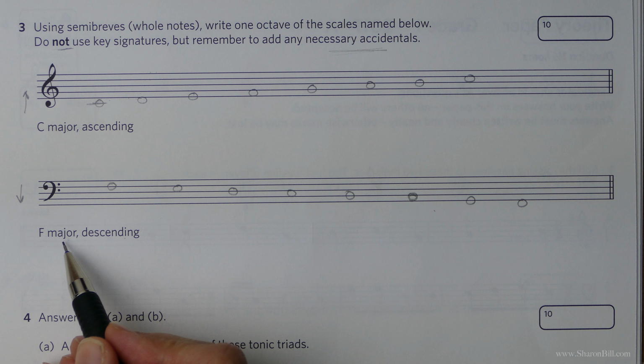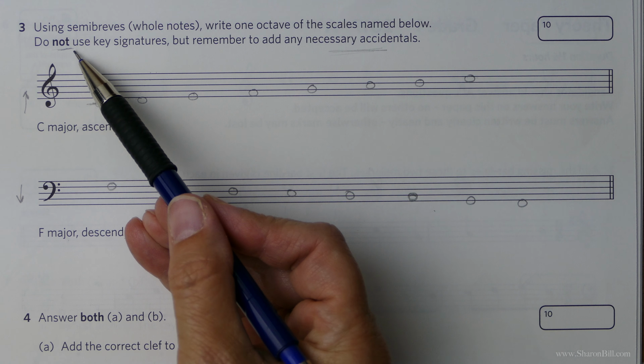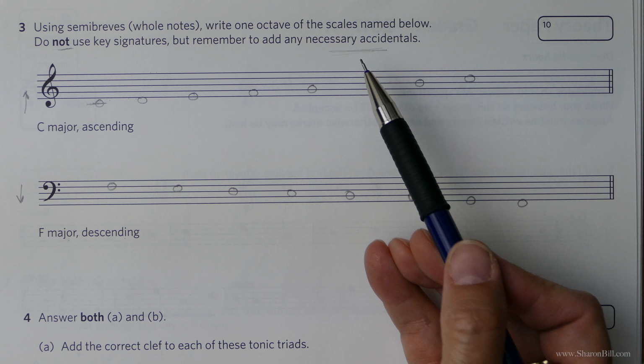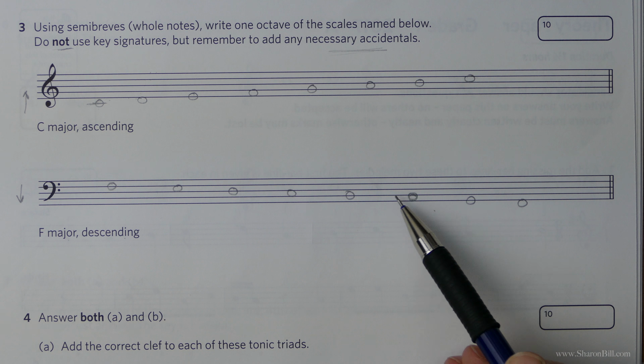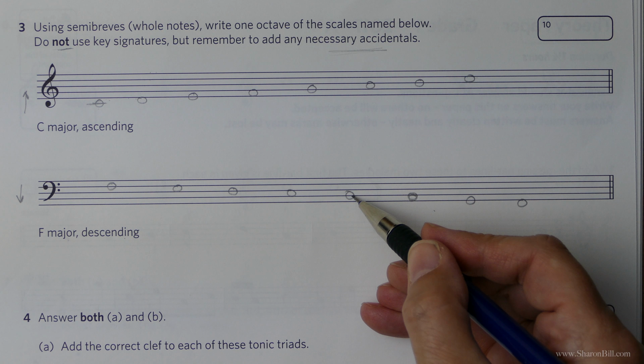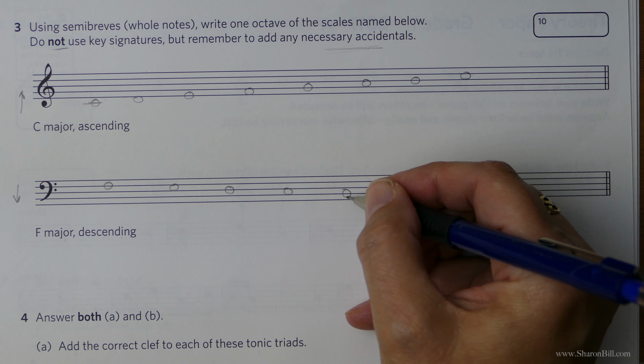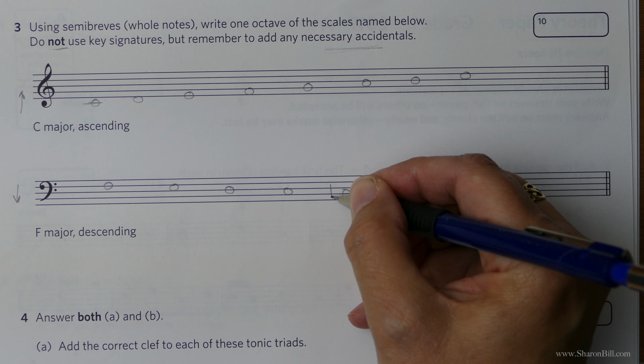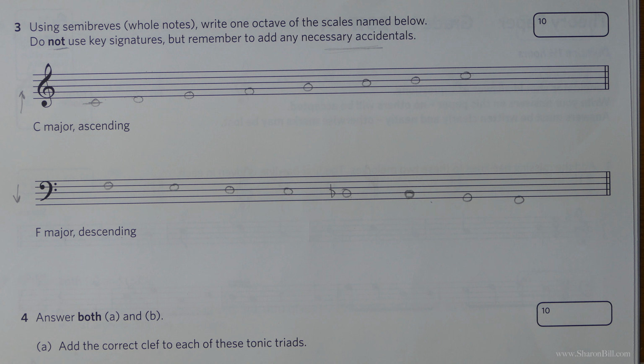Now F major has a key signature of B flats. We're not required to write a key signature, so we need to add it as an accidental. So F, G, A, B flat, or Good Boys, from the poem Good Boys Deserve Football, to work out your note, there's our B flat, and that's now complete.